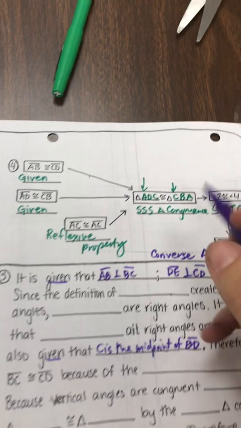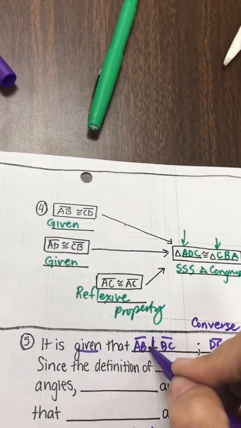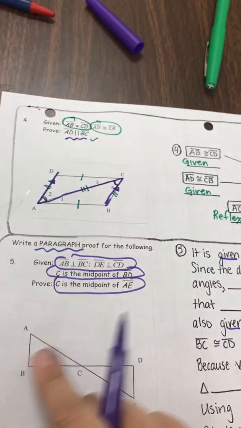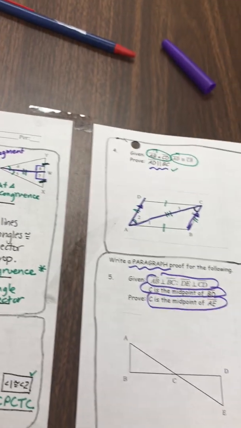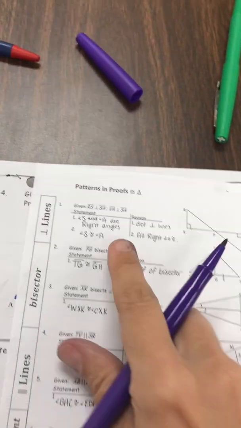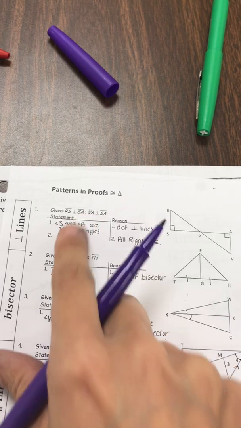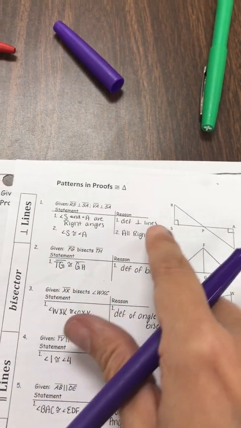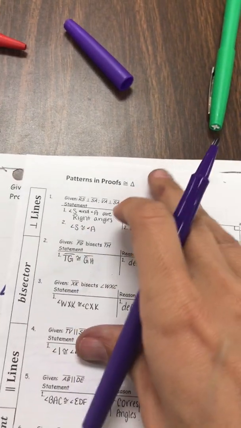Okay. So anytime we see this symbol, we have to make marks on our grid and we have to go through the two-step process in our notes. The symbol means talk about the two angles, that they're right angles, and then set them equal to each other.